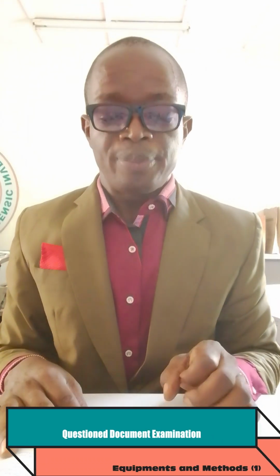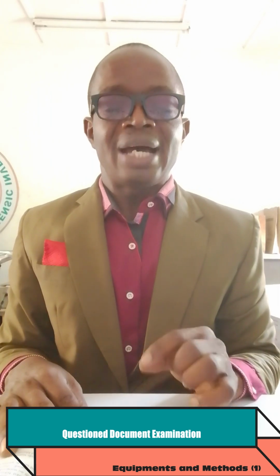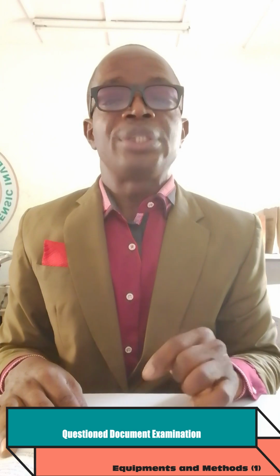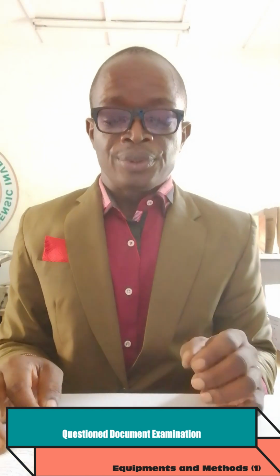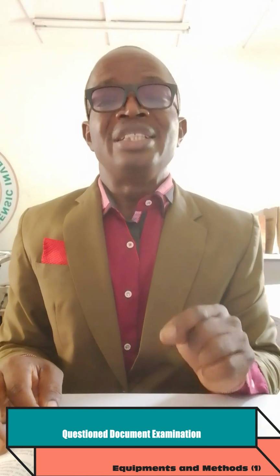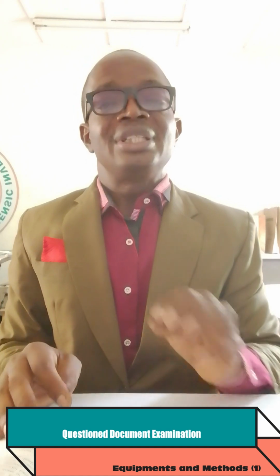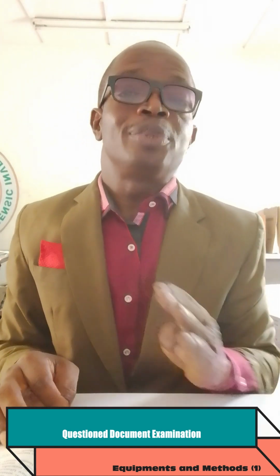The topic of today is the equipment and methods used in questioned document examination. There is a lot of equipment used in this field, but the most important tool a questioned document examiner needs is vision. That is the most important tool.